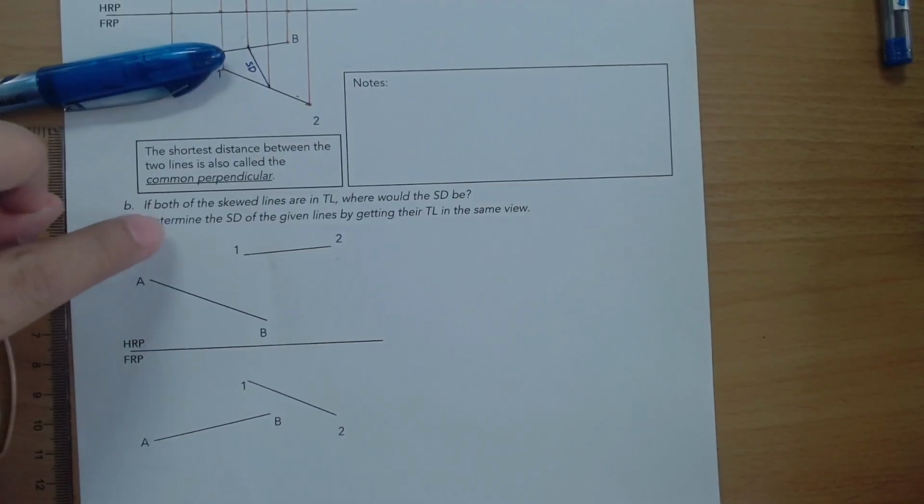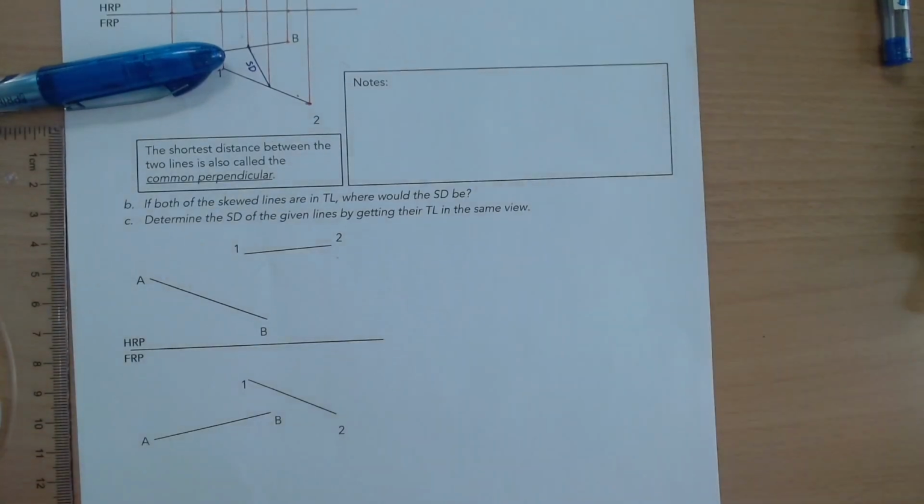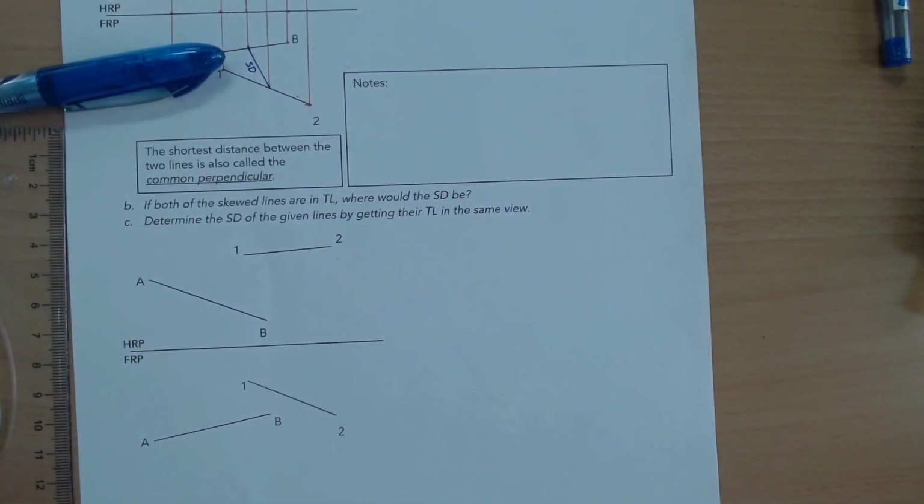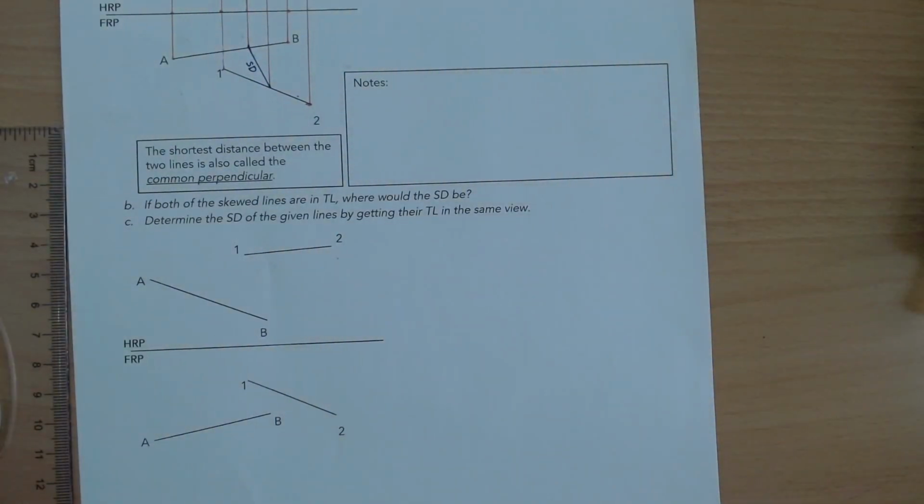If I ask you, if both of the skewed lines are in true length, what would the SD appear as? Okay. Try nyo lang imagine. Kunwari, yung imagination natin ito. Tapos gagawin natin na hanap tayo ng view such that in both views, naka-true length sila parehas. If naka-true length sila parehas, tingin nyo, nasaan si SD?